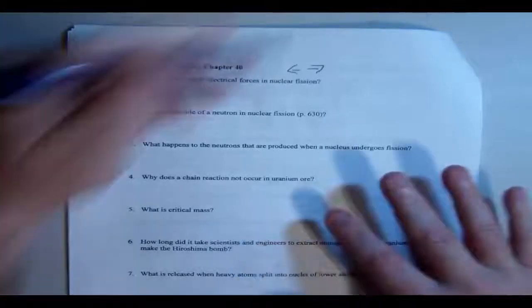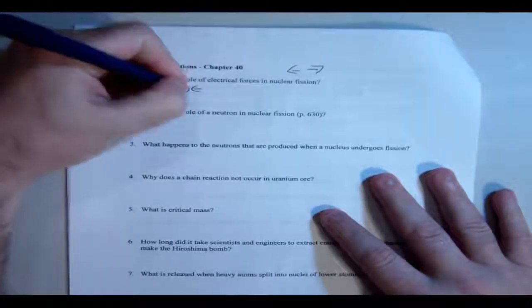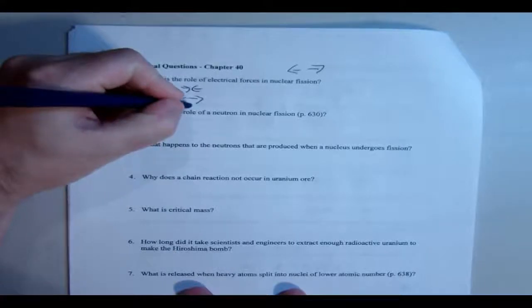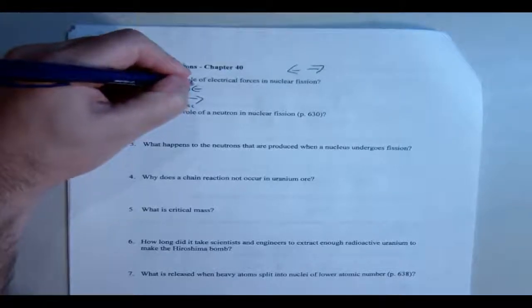So, think about it like this. You got two forces at play. You have a force coming in, and you have a force going out, right? So from the definition we just talked about, electrical forces spread out, and nuclear strong force goes in.